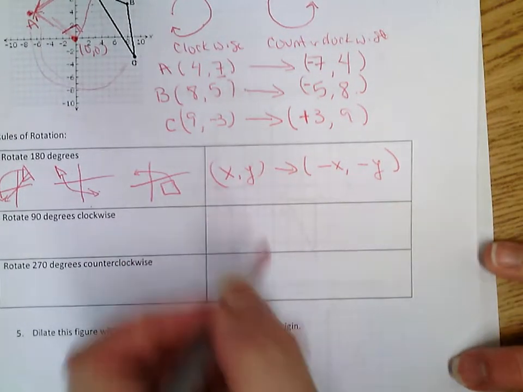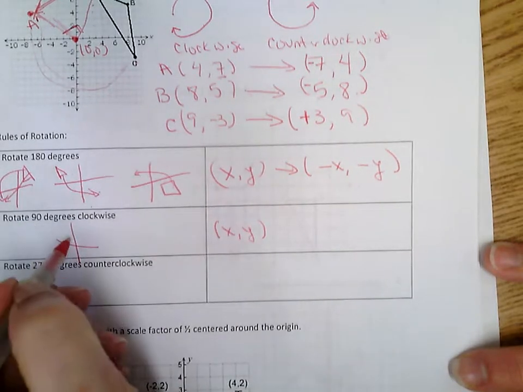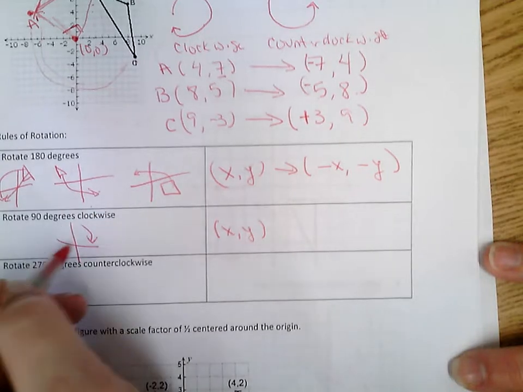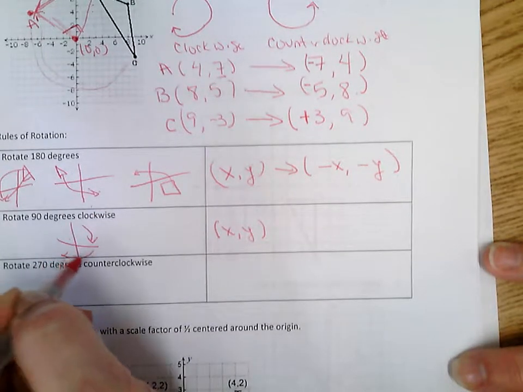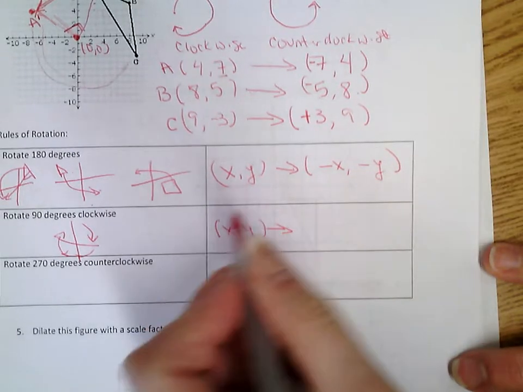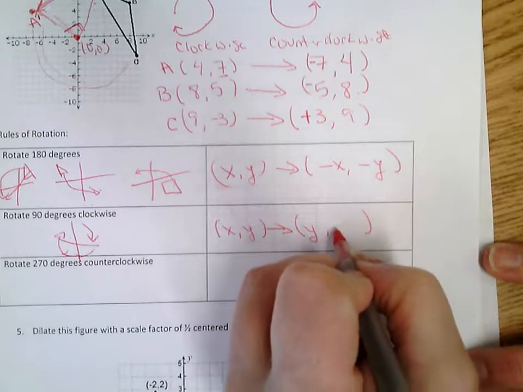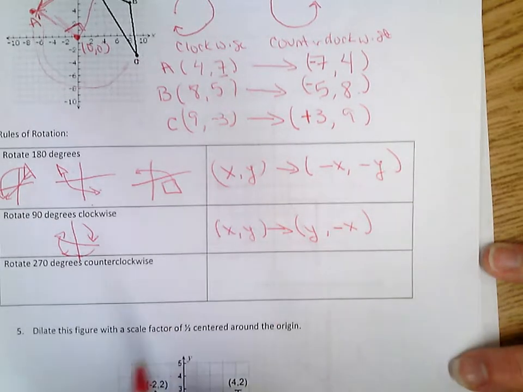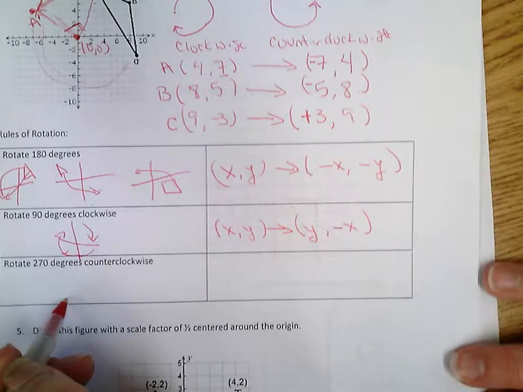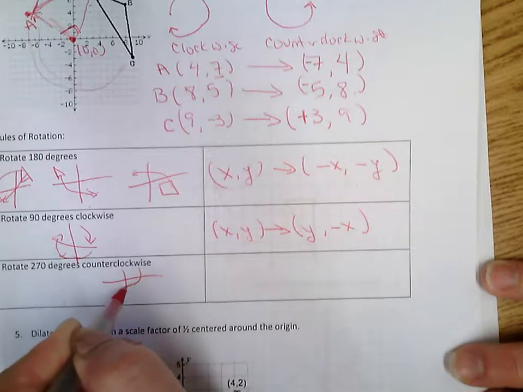For 90 degrees clockwise, we're going to take our figure and turn it that way, all the way around our unit circle. In here, we're going to flip our values and take the opposite of the X. And 270 is where we're going to move it 3 quadrants.